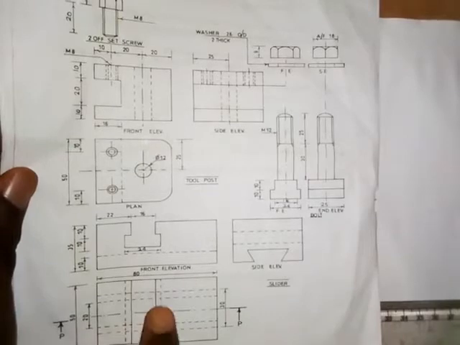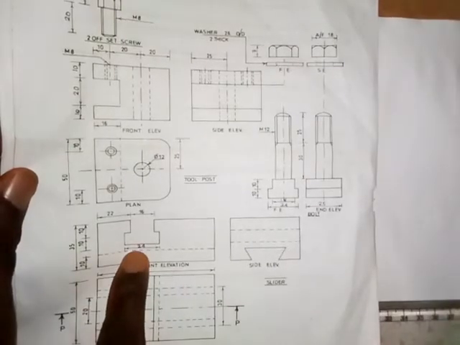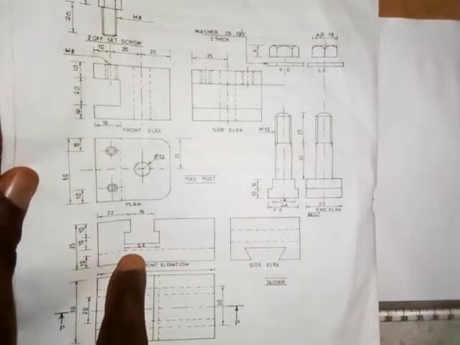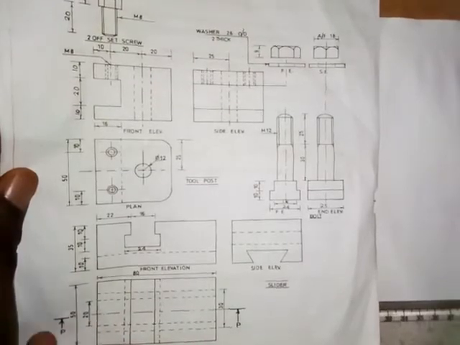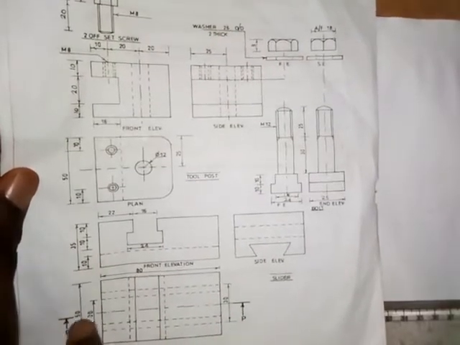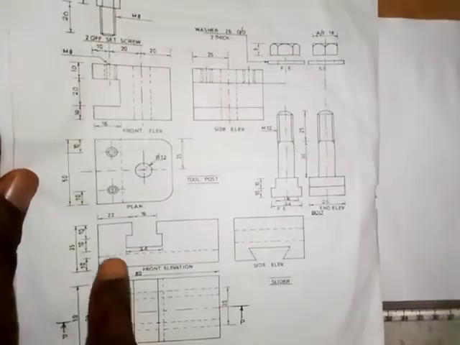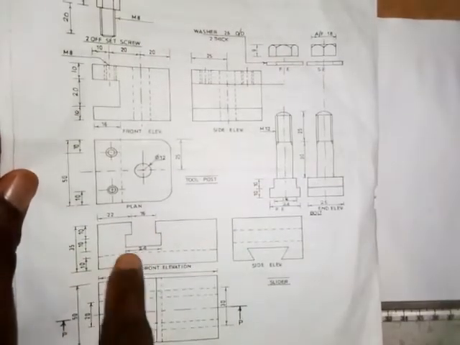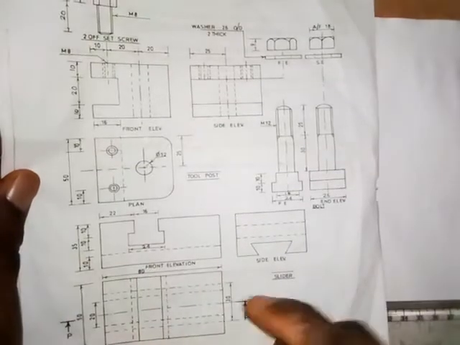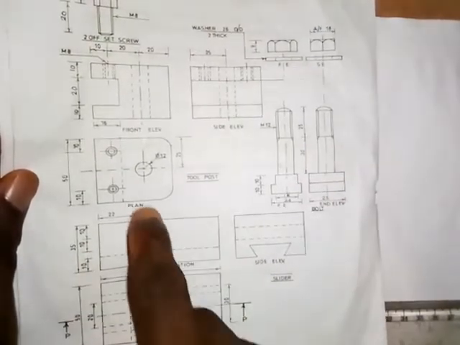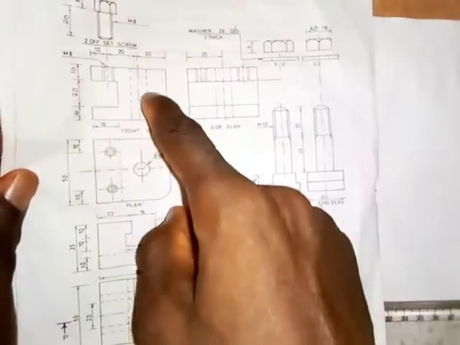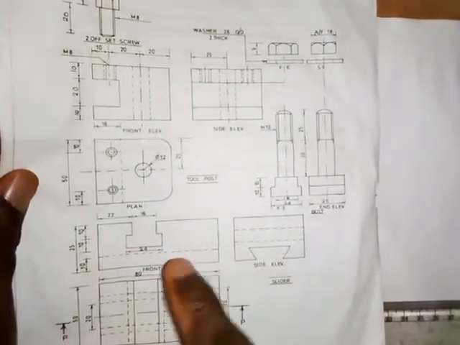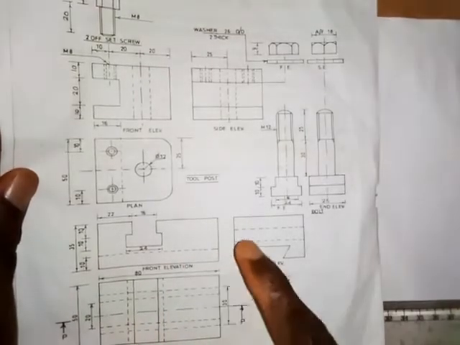The first thing we are going to do is to draw this slider. We are drawing the sectional view. Where is the sectional plane? This is the sectional plane, plane PP. When we cut it like this, this is what we are going to see. We want to produce this, and then we look at the solid part where we are going to put the hatching lines.